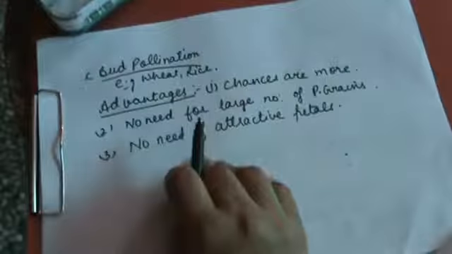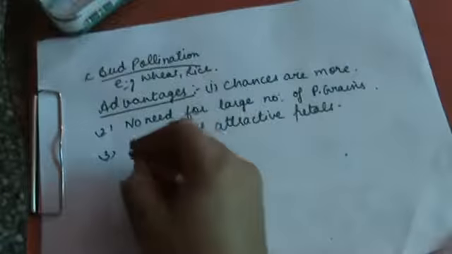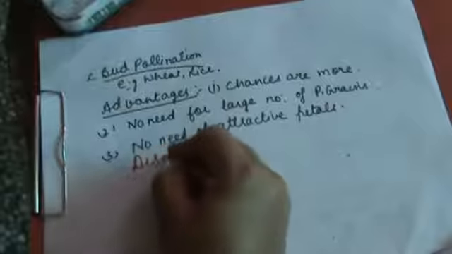Students, this pollination also has some disadvantages. What are the disadvantages of self-pollination?